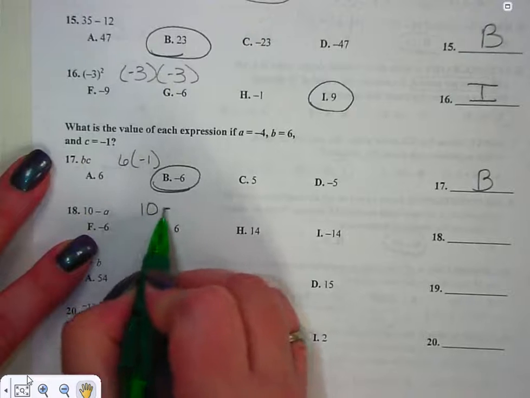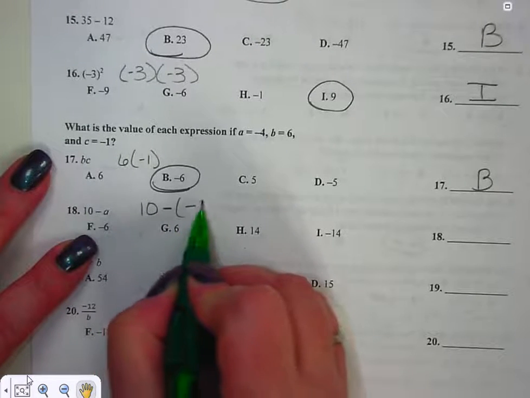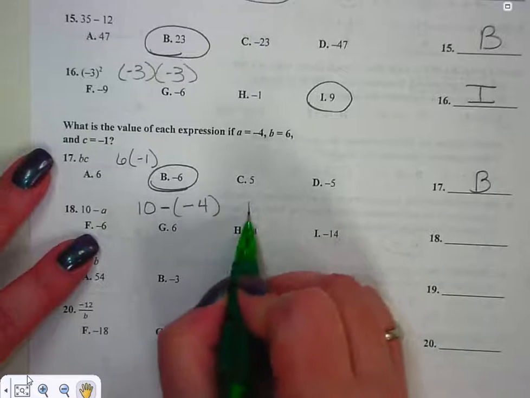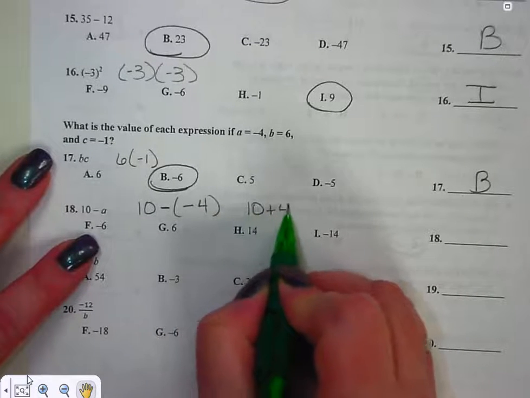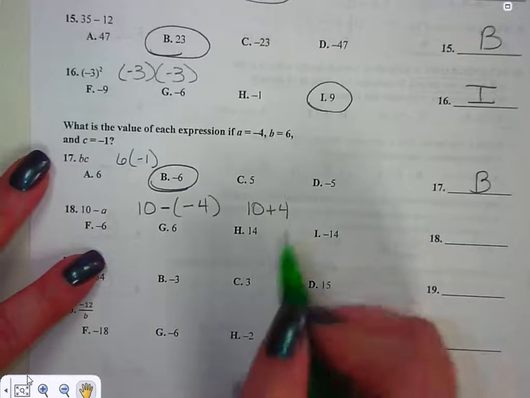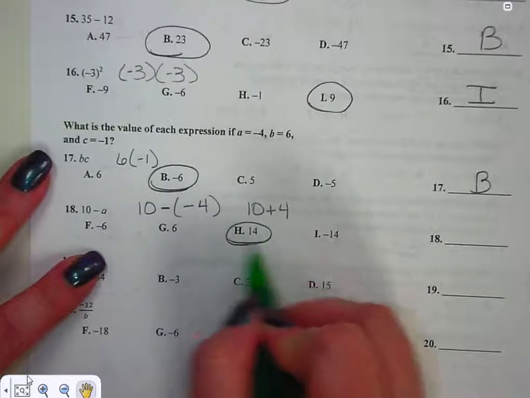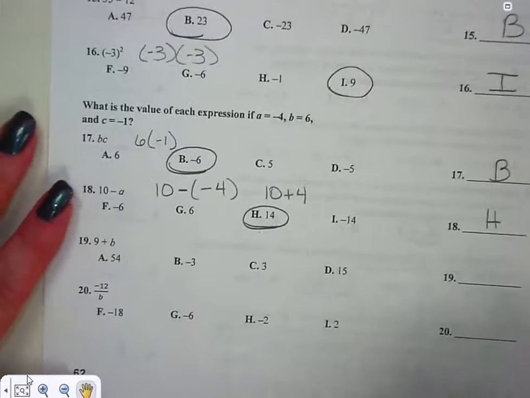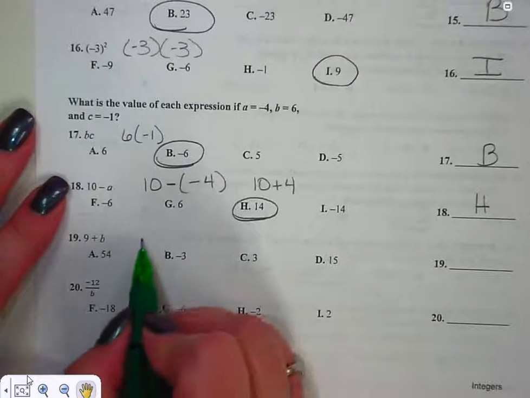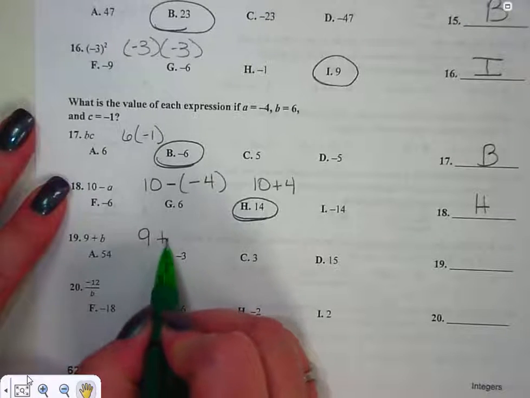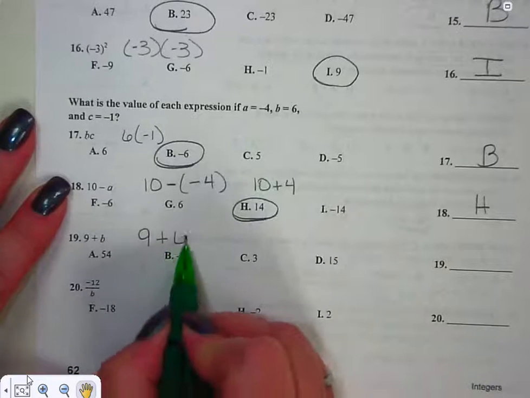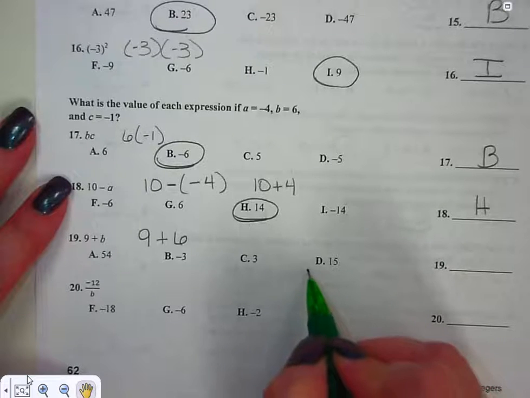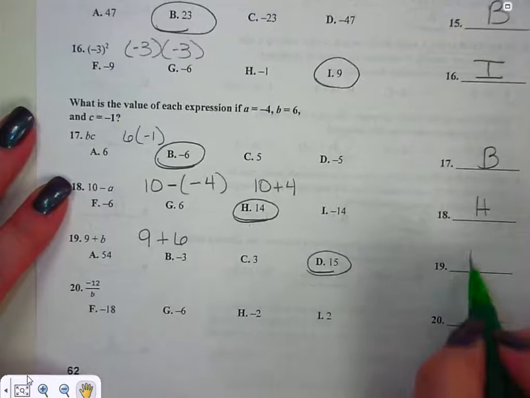Number 18, 10 minus A, and A is negative 4. Add a line and change the sign, that becomes 10 plus 4. And so our answer is H, 14. Number 19, 9 plus B, 9 plus, and B is 6. 9 plus 6 is D, 15.